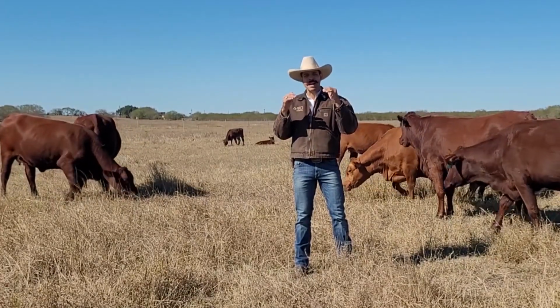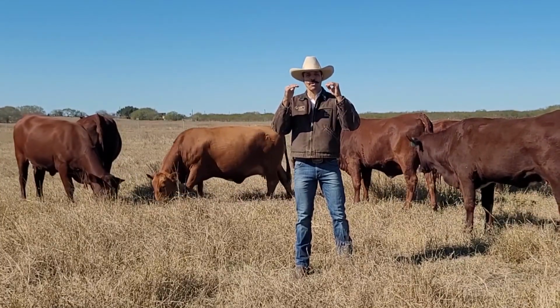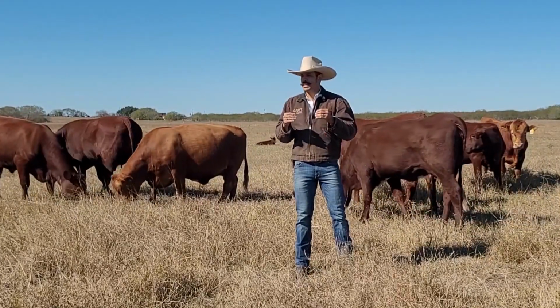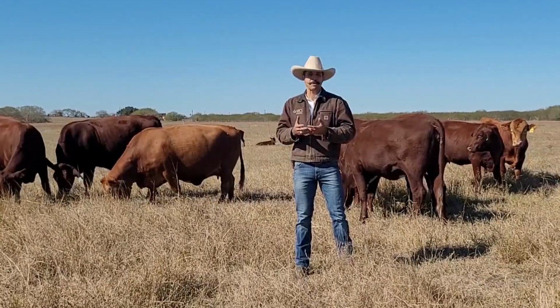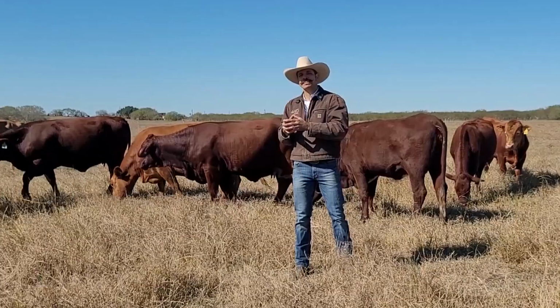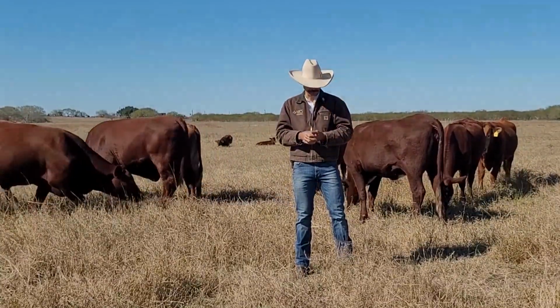The rain that happens closer to these months is going to be the one that determines the amount of forage production we have in a year. We're in the middle of December. If rain happens today, that rain is not going to have the same effect as it would in the middle of our growing season.